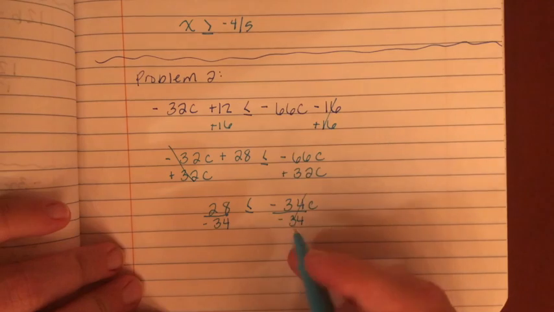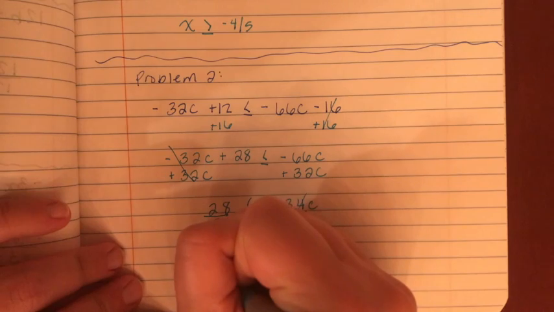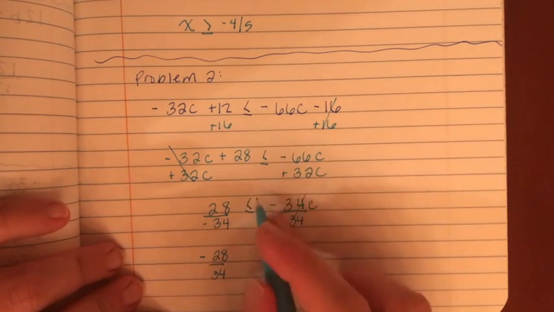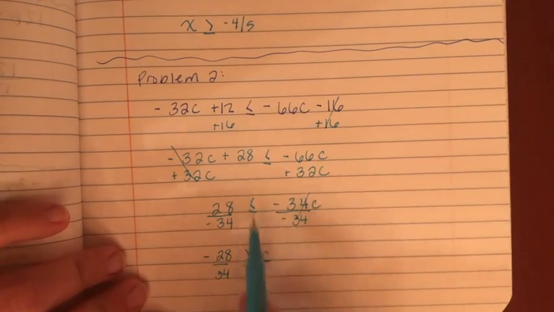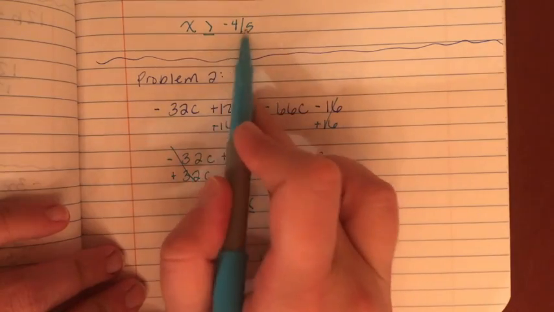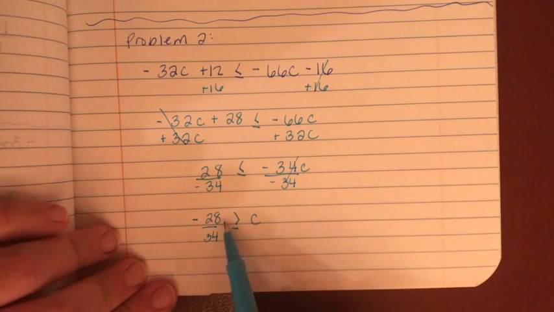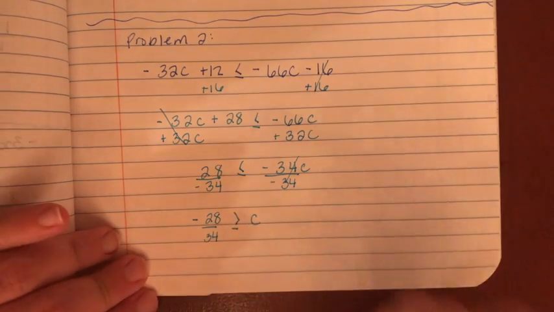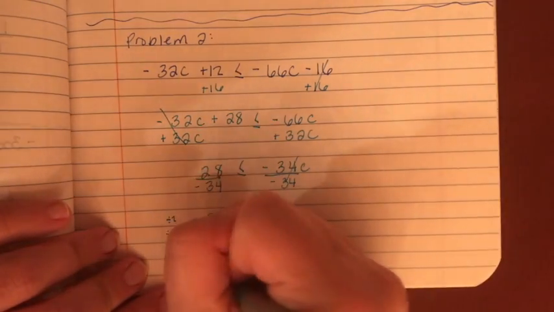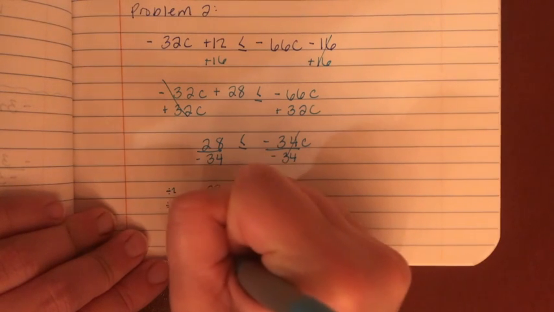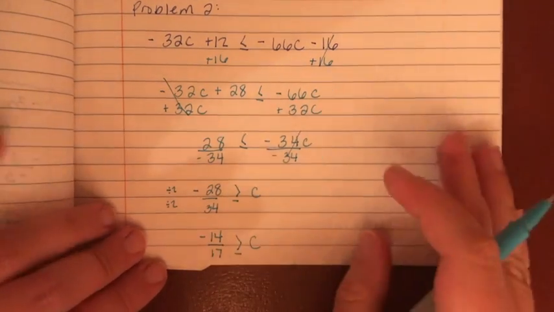And remember, I have to flip the sign, so I get negative 28 over 34. Here this was less than, so now I'm going to switch it so it looks greater than C. And up here, when I divided and got my fraction, I was done. That's not the case here because this can be reduced. I see right away that 2 is a factor of both of these numbers, so I'm going to divide them both by 2, and I get negative 14 over 17 is less than or equal to C as my final answer.